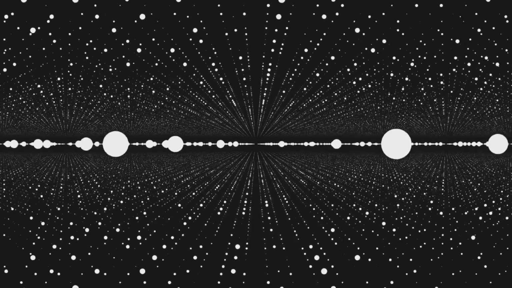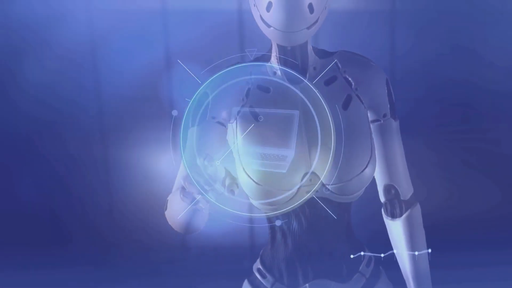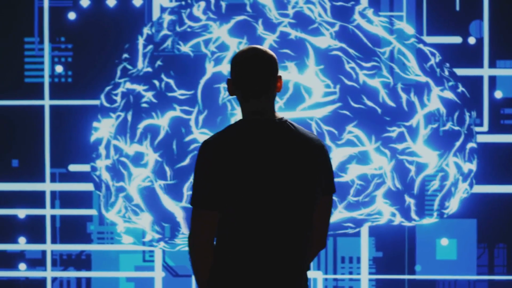Computers don't see images like we do. They see pixels, tiny squares of color. Recognizing patterns in these pixels is the challenge. This is where neural networks come in.